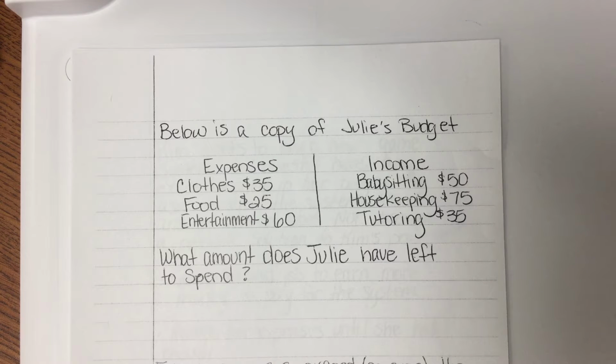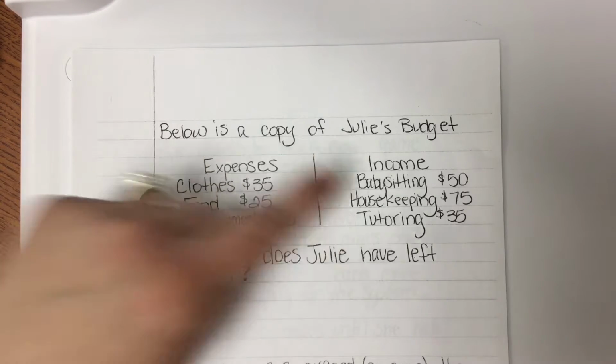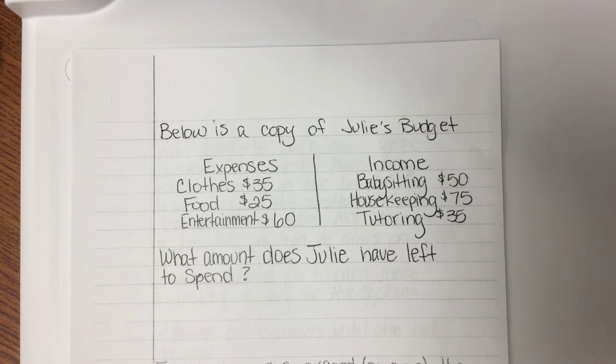All right, the first question says below is a copy of Julie's budget. You've got her expenses and you've got the income. What amount does Julie have left to spend? Okay, so you need to think about when we are balancing a budget, we want it to be even, right? The amount we spend and the amount we make should come out to the same number. All right, so we know what her income is and we know what her expenses are. So how could we find out what's left? Okay, so work that out and see if you can find out what amount Julie has left to spend.